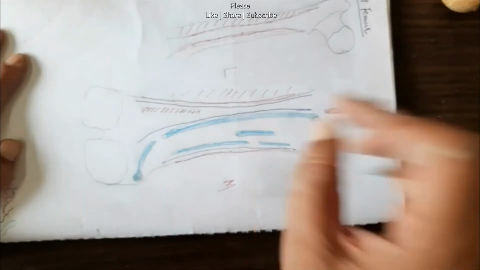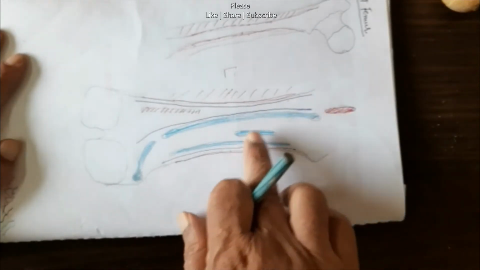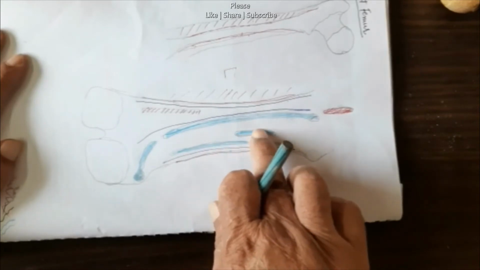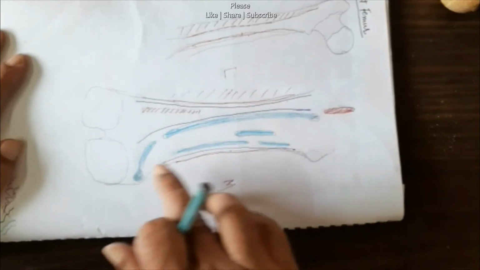So in this part, how many of the muscles are inserting? It is the pectineus, adductor longus, adductor brevis, and adductor magnus.